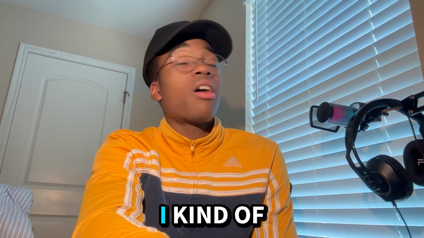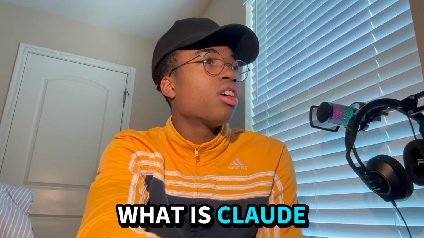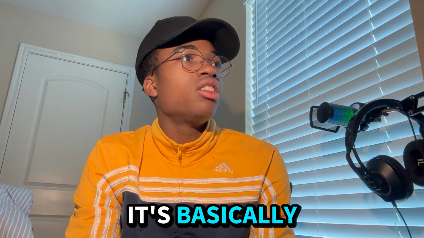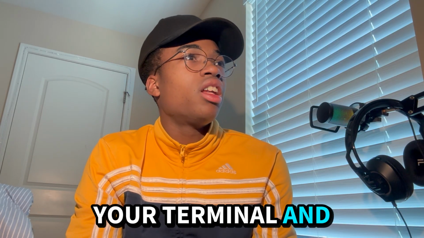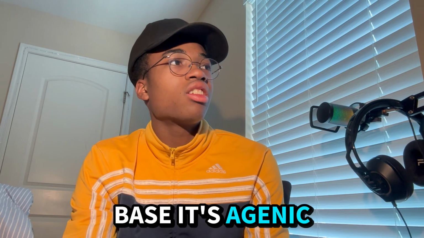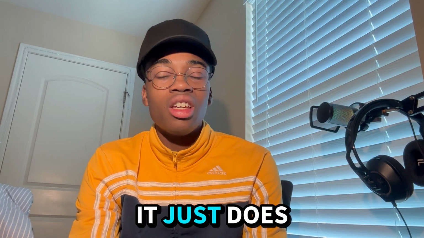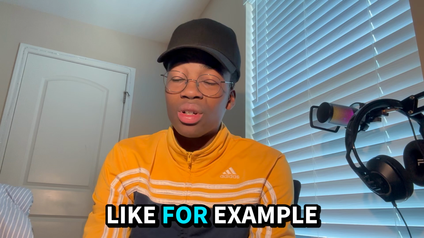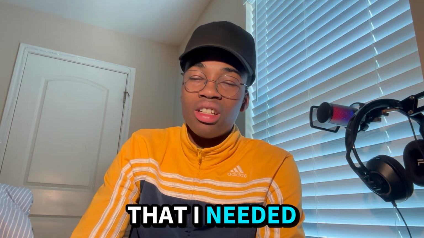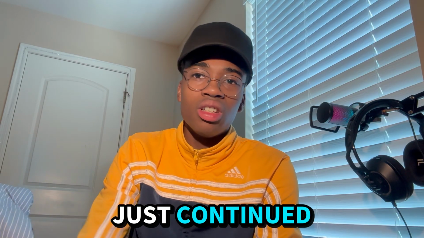Now, I kind of went on a rant, but there was just so much. What else? What is Claude Code? If you don't understand what Claude Code is, it runs in your terminal, and it can actually do things: write files, run commands, read your code base. It's agentic. It doesn't just answer questions, it takes actions. It's become autonomous. It just does things, solves problems. For example, I didn't have a certain tool that I needed on my Kali. So instead of asking me, it just downloaded the tool and continued.